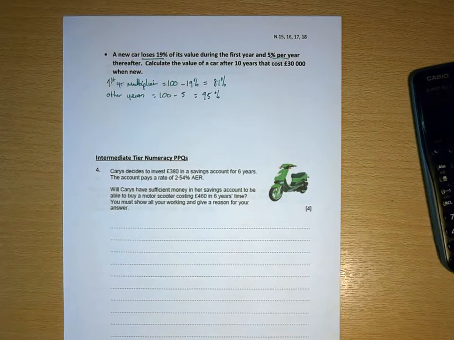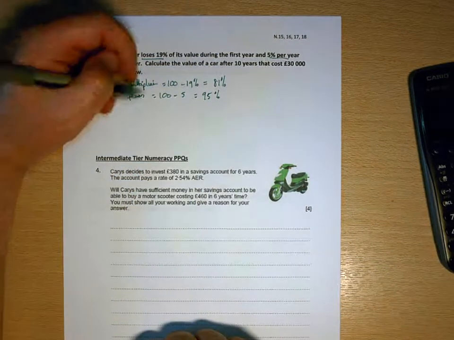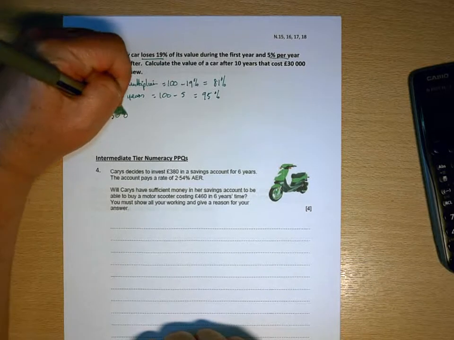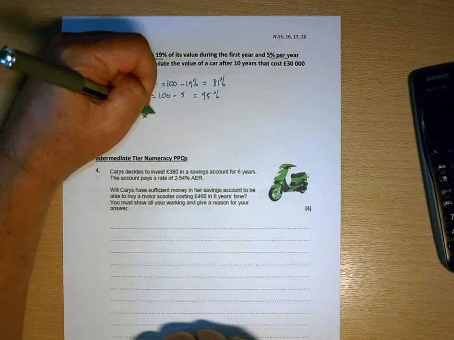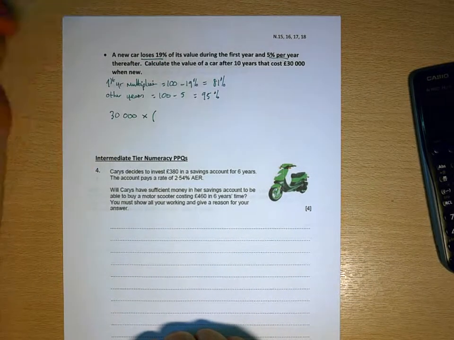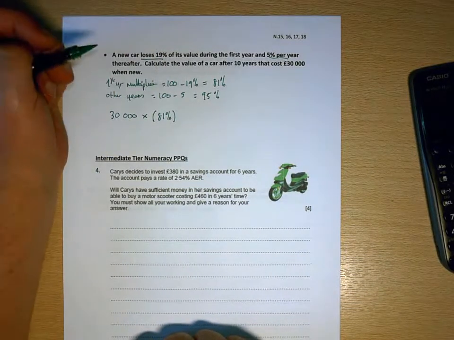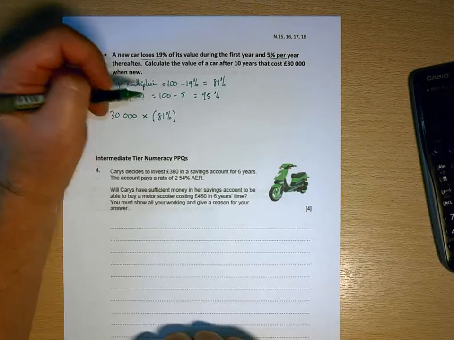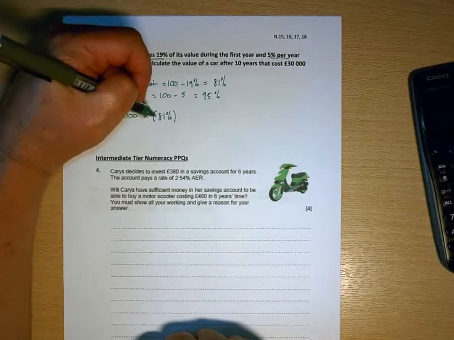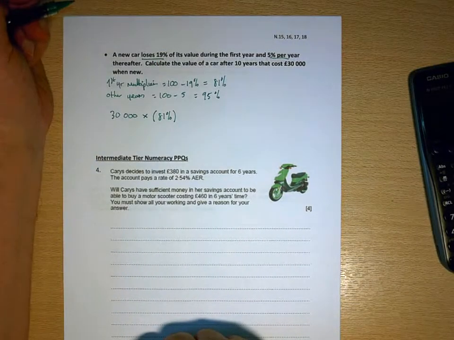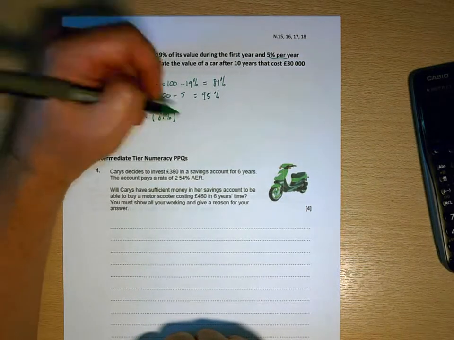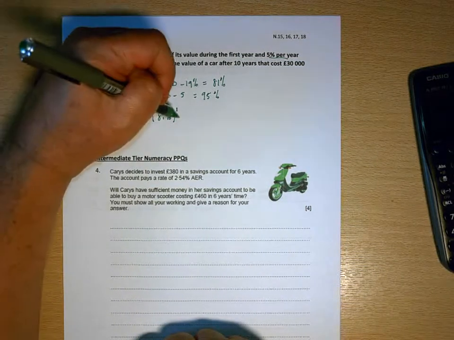So we're going to do this in one line of maths. The cost of the car multiplied by the first year, 81%. And just so you'll be able to see the balance when I finish writing the line, the number of years that that reduction happens is 1. It's only in the first year.